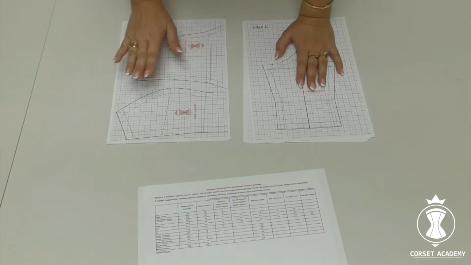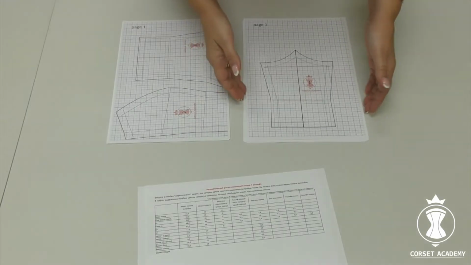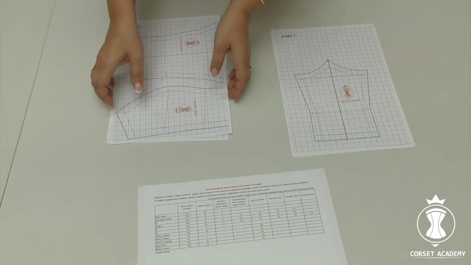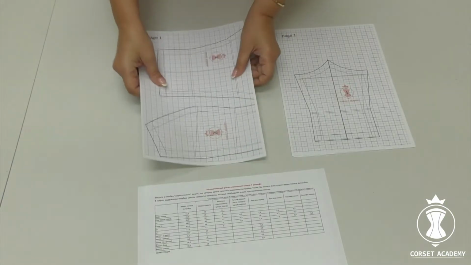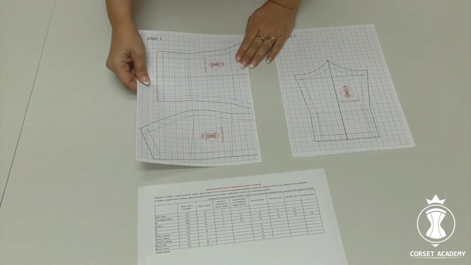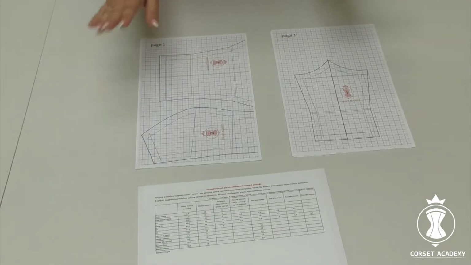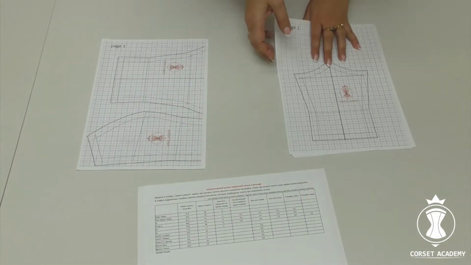You have received files with patterns and tables with the course. First of all, print them with your printer set at actual size parameters and arrange them into stacks. You can see here the stack with the patterns for the face of the corset is on the left and the patterns for the lining is on the right. Note the differences between the face patterns and lining patterns.